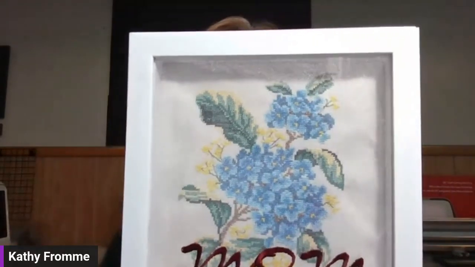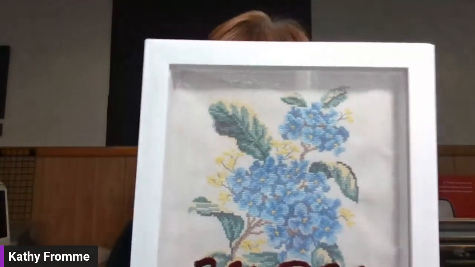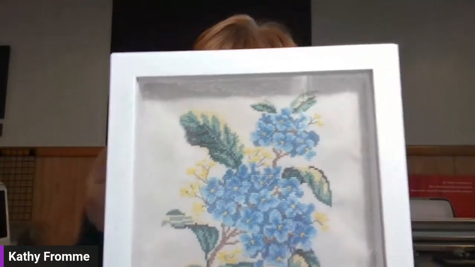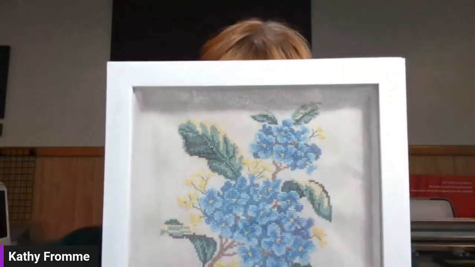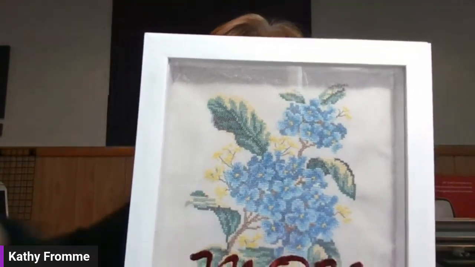Laid the tulle on top of the glass, used a little Scotch tape on the back side of the glass around the back of it to hold it in place. And then I put the back in the shadow box. So that is a quick and easy 3D gift that you can make.